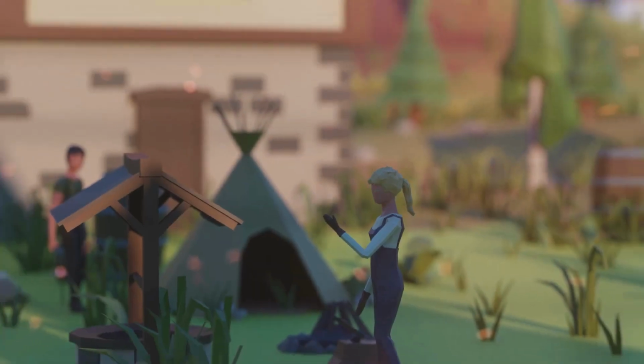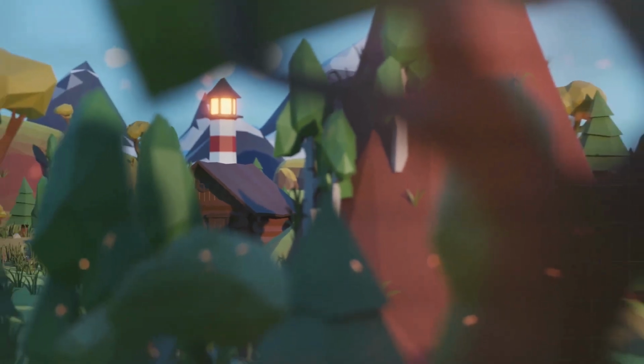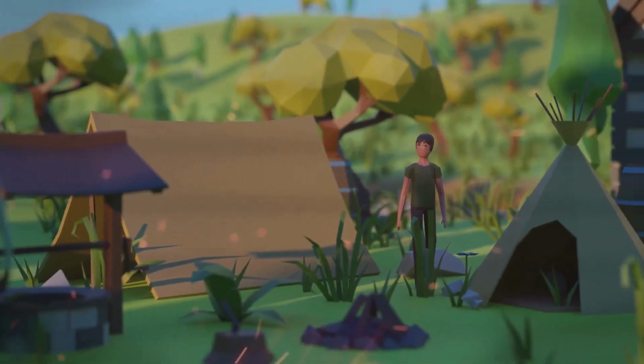Character creation and rigging. Unlock the secrets of crafting low poly characters and bring them to life through rigging. Whether you're interested in game design or animation, this course equips you with the skills to animate your characters seamlessly.